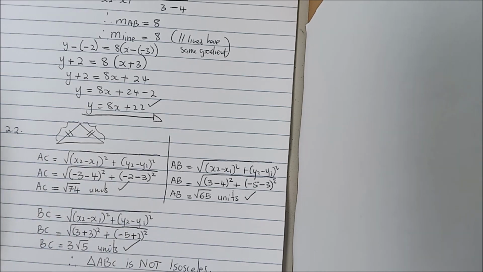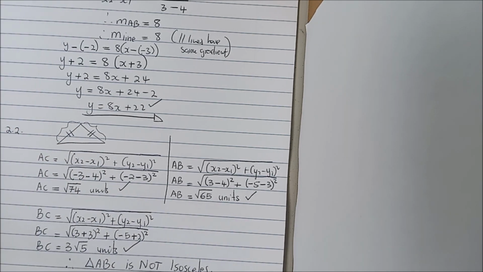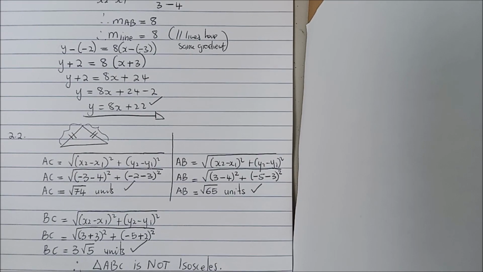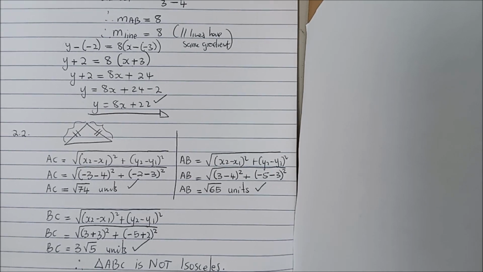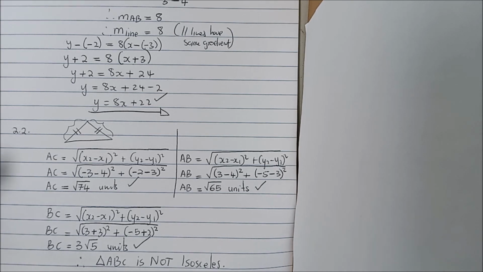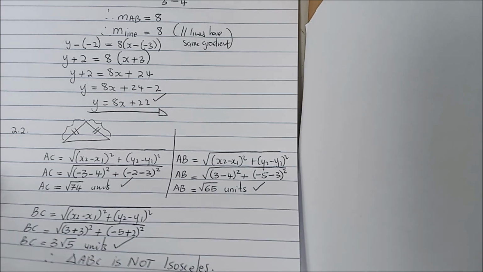If we had two equal sides, we were going to say that the triangle is isosceles. So now, if the question asks you to prove whether a triangle is isosceles or not, what do you do? You find the length of the sides. After finding the length of the sides, if you have two equal sides, you'll make a conclusion that the triangle is isosceles.